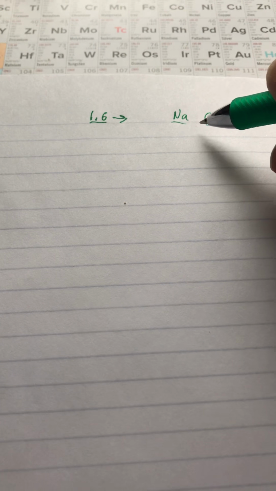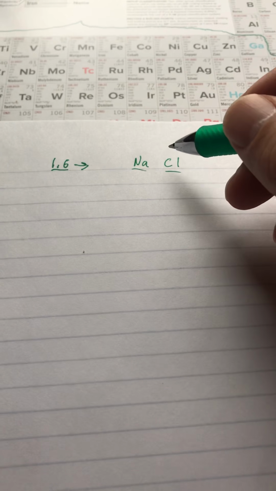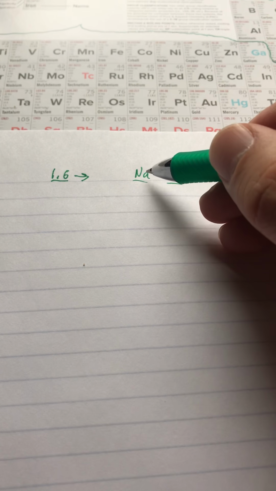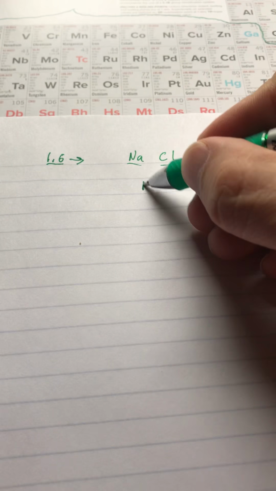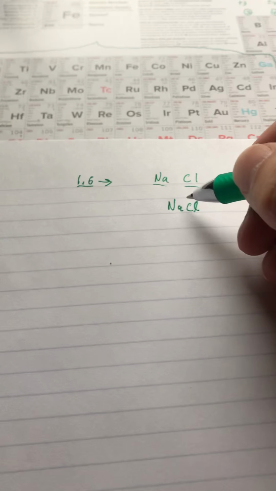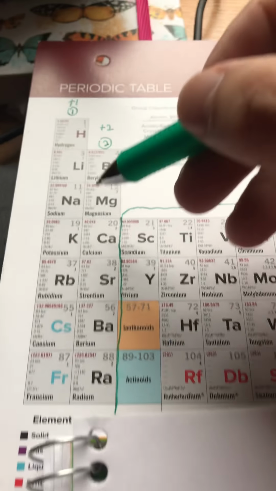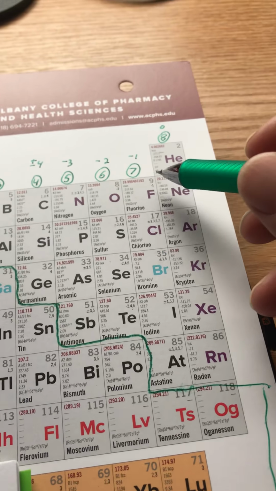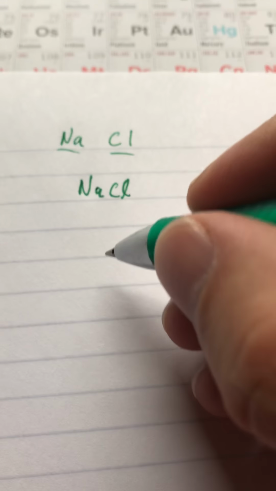So for ionic structures like sodium chloride, what you would do is you would look at it and think about, okay, the formula for sodium chloride is NaCl. There's one sodium and one chlorine. You would look at the charge of the sodium. The sodium on the periodic table is a +1 charge. The chlorine is a -1 charge. You're then going to draw the Lewis structures.